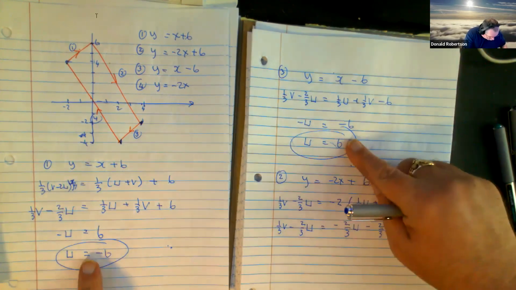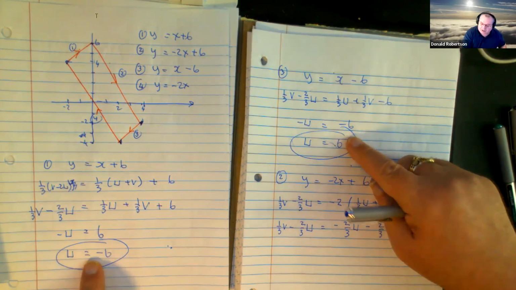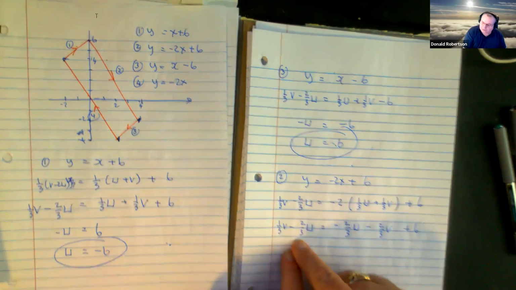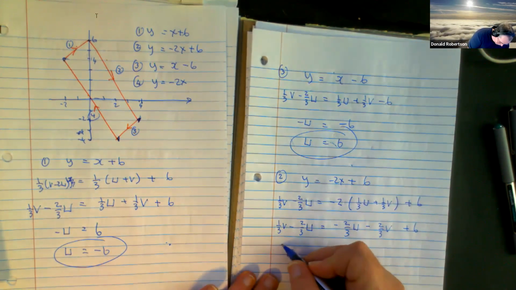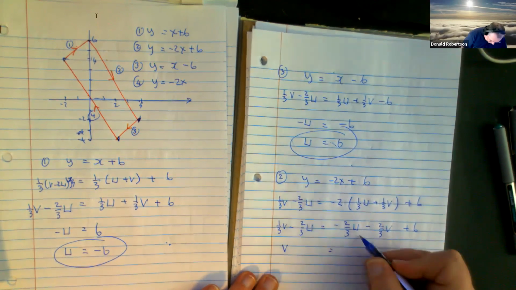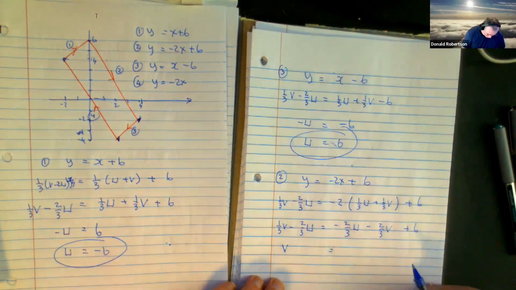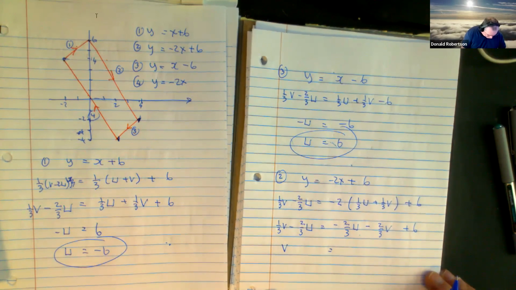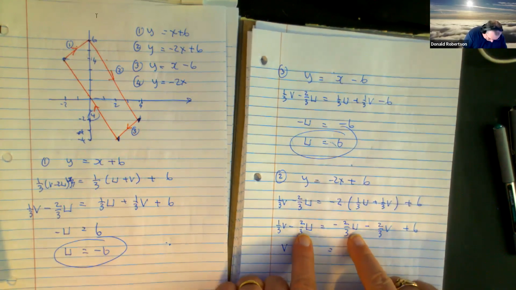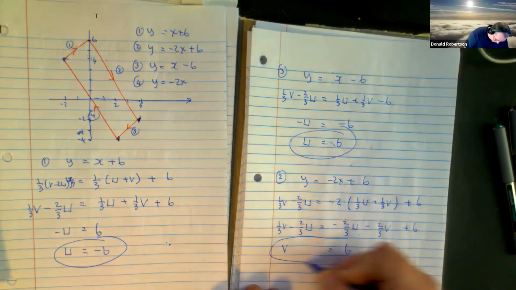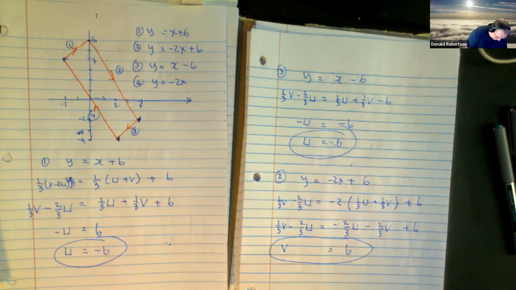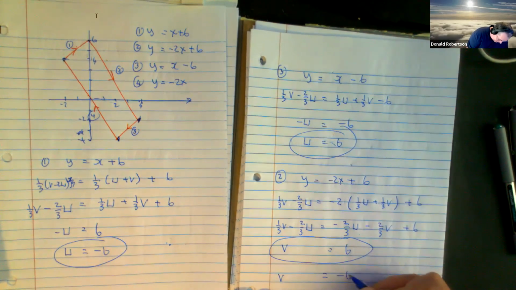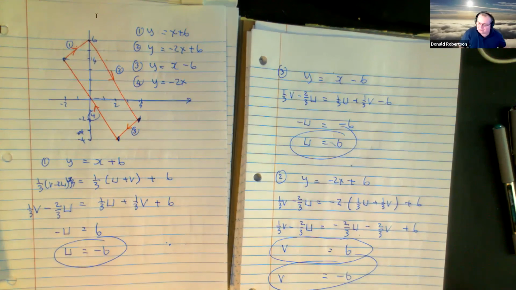And since I already know these are u's, I'm going to rearrange this to be a v equals whatever else. So I'm going to add 2/3 v to both sides. Oh no, would you look at that? I wasn't expecting that. But if you add that to both sides, guess what? I get a v equals 6. I was expecting, you know, v equals 1/2 u plus 3, which would have been fine. Can I tell you what I'm expecting the next ones to be? Right? Pretty sure. Right.